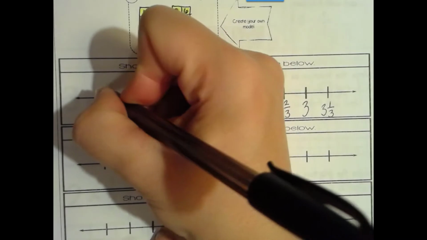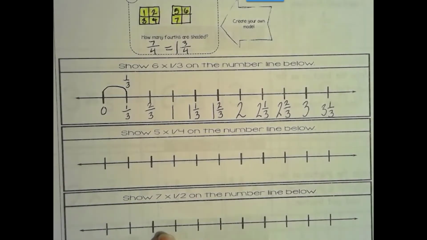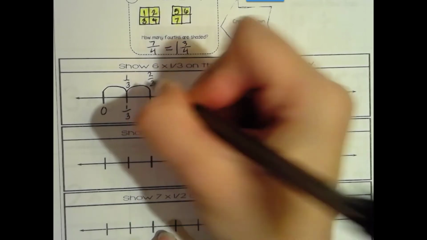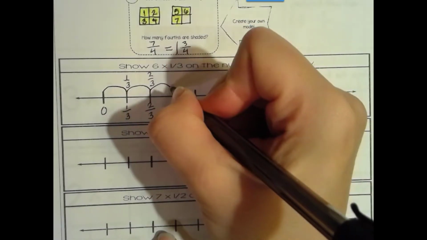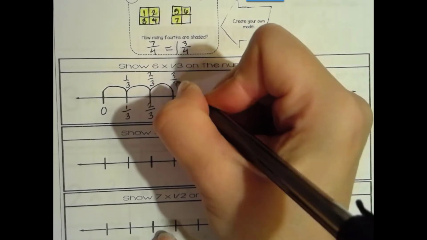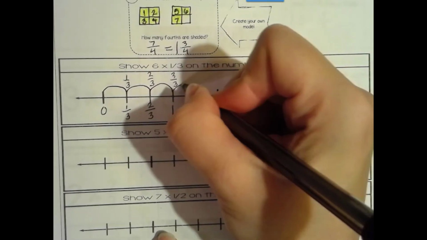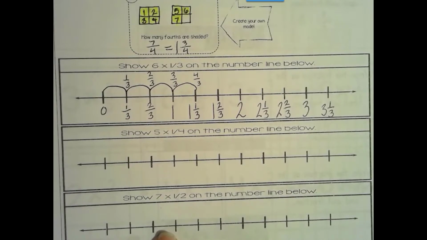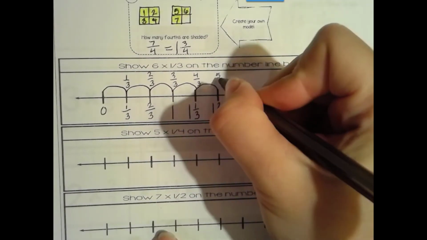So here's my first piece. That is the first one, 1/3. Then we do the next one, which would be 2/3. 3/3. 4/3. 5/3.